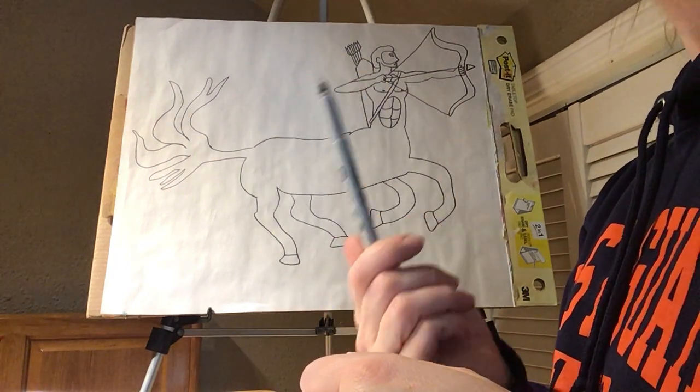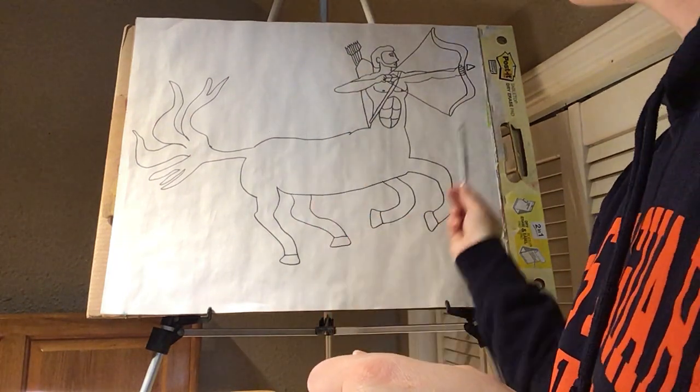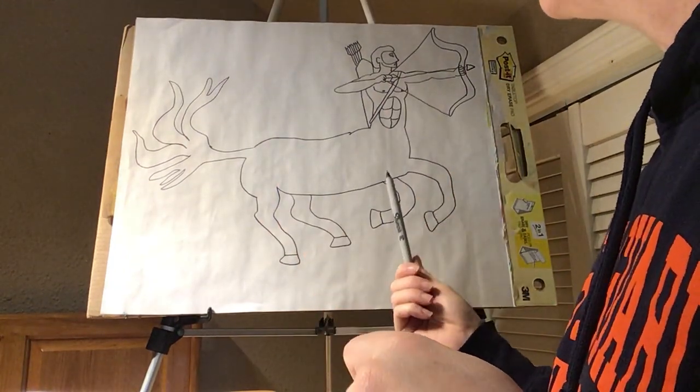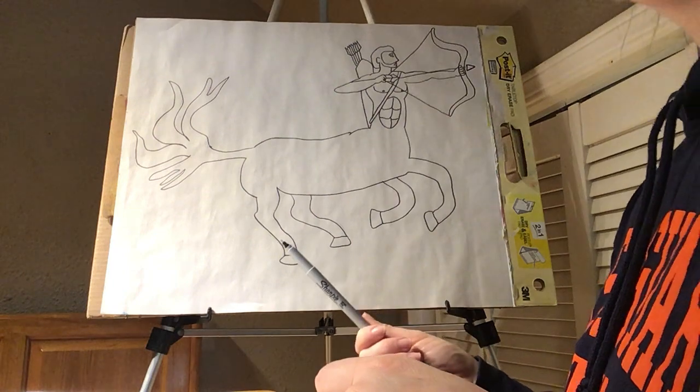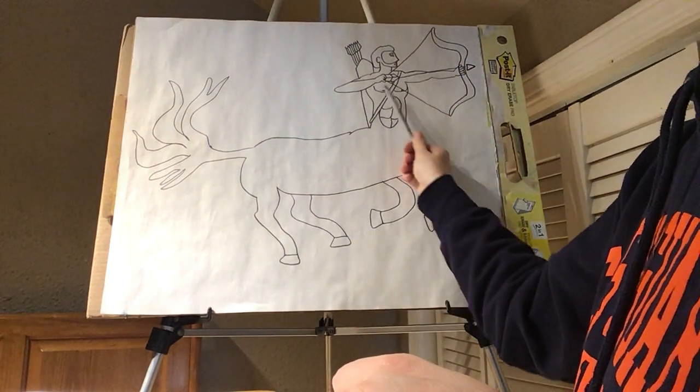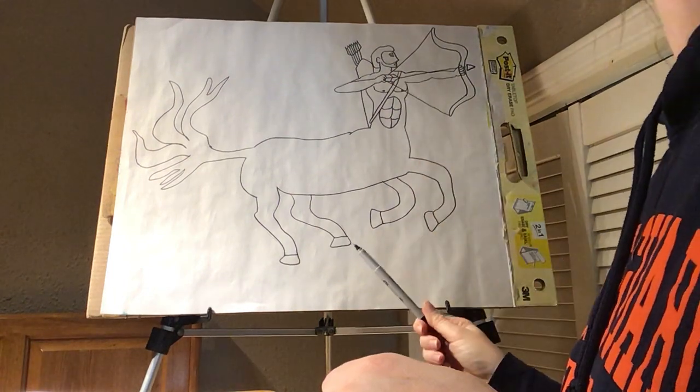Just make sure it's black. And trace everything, and then in the next video, we will be coloring everything in using marker. Yeah, using marker. His pecs up here, pectoral muscles, and a six-pack right there.